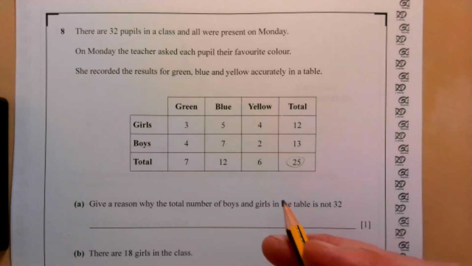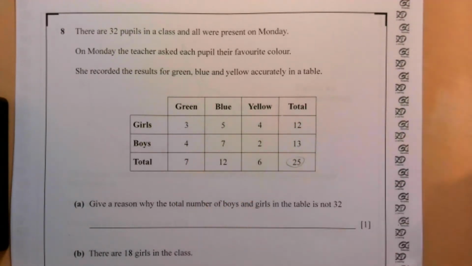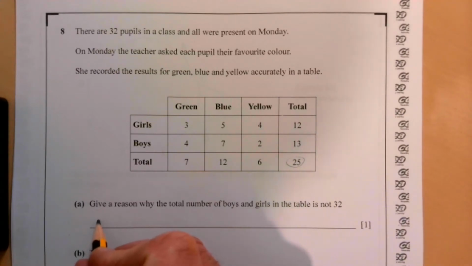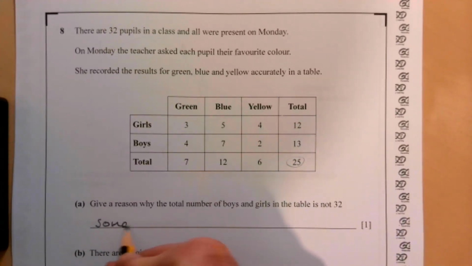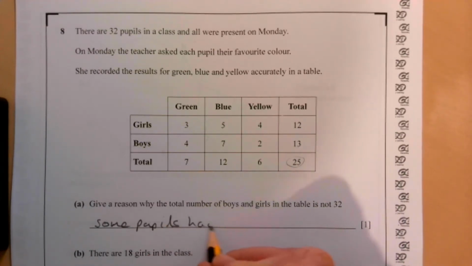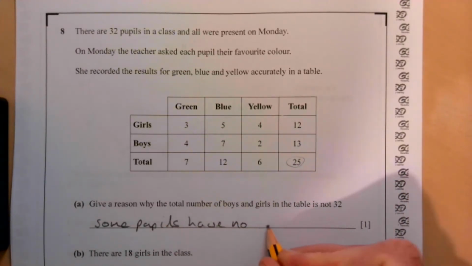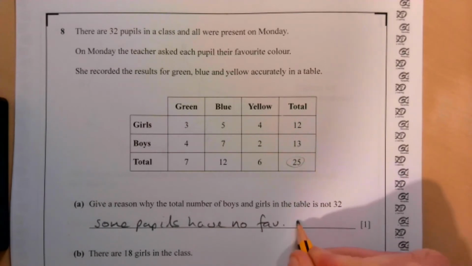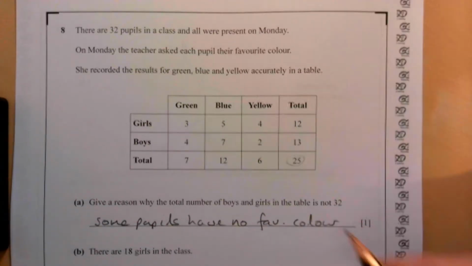Someone didn't have a favourite colour, or their favourite colour wasn't one of those 3. So some pupils have no favourite colour would be fine for that.